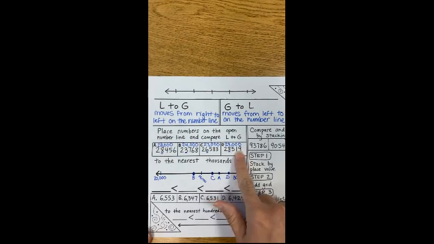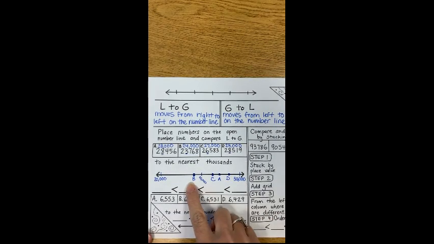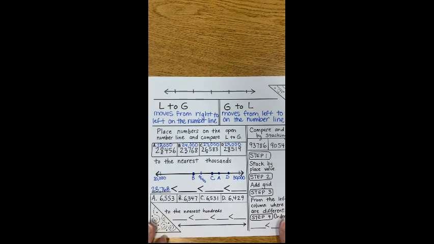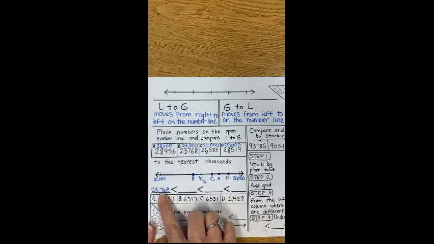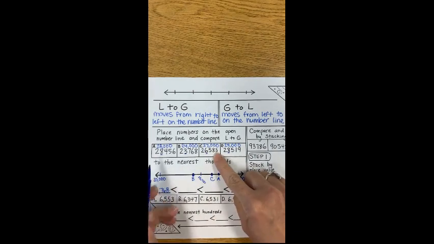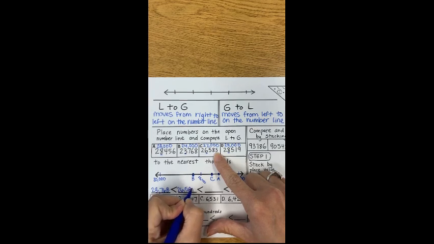So now what we're going to do is look at each of these and we're going to put them in order from least to greatest. Well, based on my number line, I know B needs to go first. So I'm going to write 23,768 in my first spot. And I know that 23,768 is less than, C comes next, looking here, 26,583.